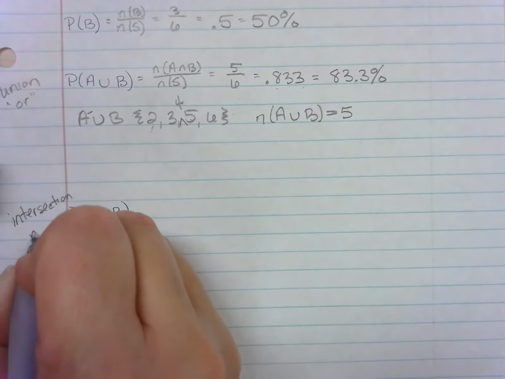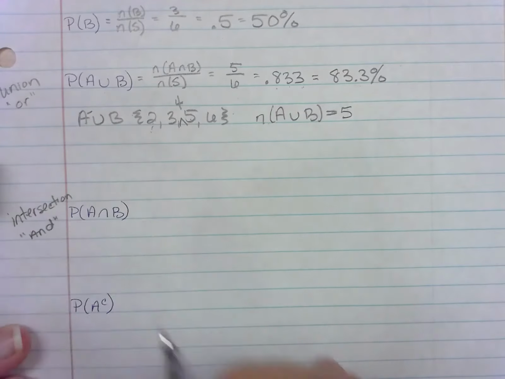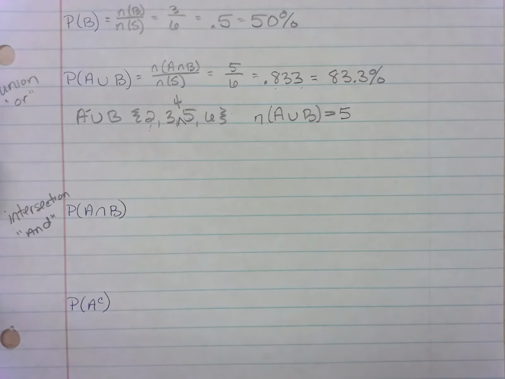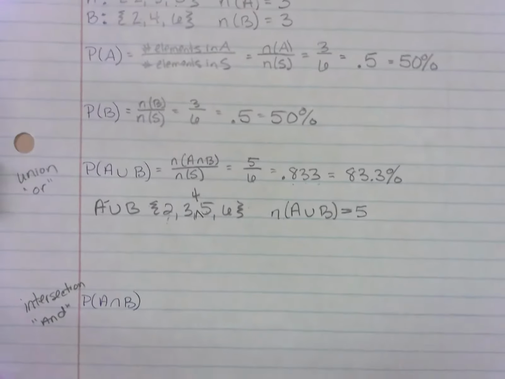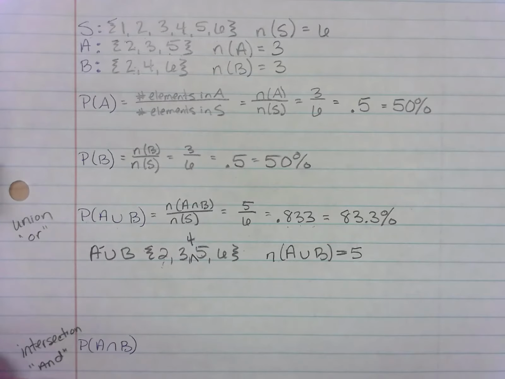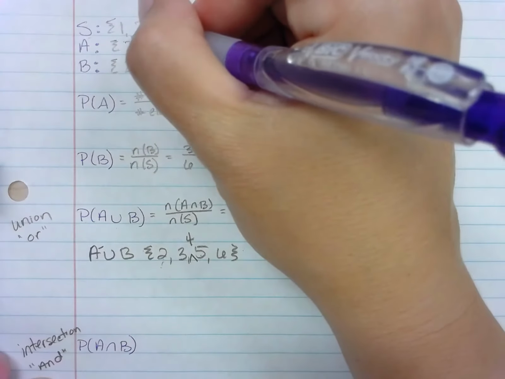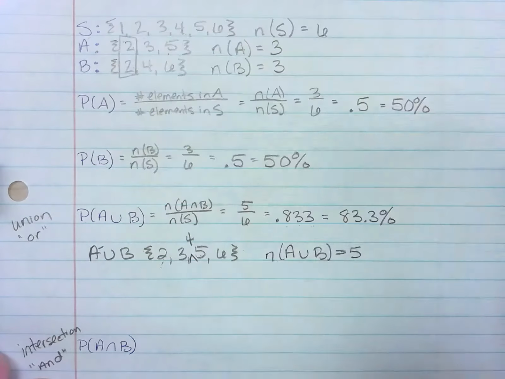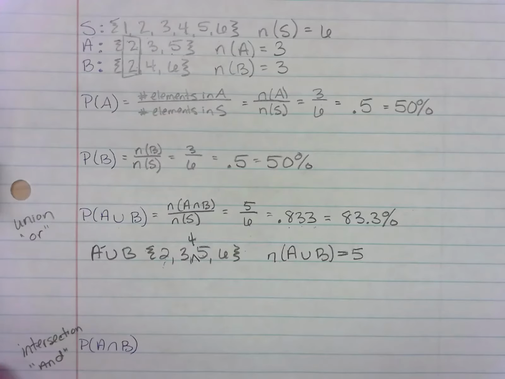The next probability we want to calculate is the intersection. And the intersection is the and. And if you remember from the first video, it's the things that both of the events have in common. So let's go back up here and let's look at event A and event B. Things that they have in common. They have a 2 in common, and that's it.